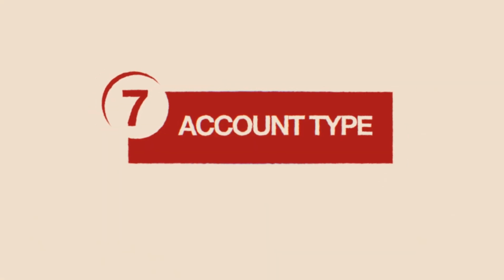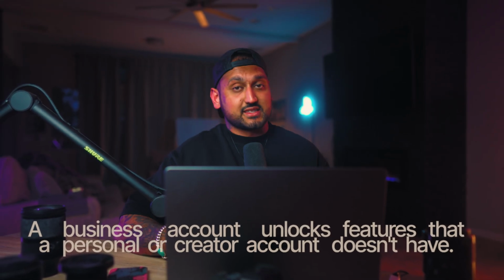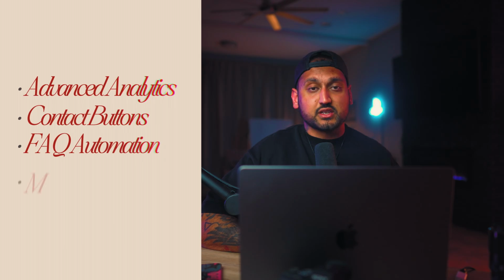Commandment 7, account type. I want everyone to use a business account. A business account unlocks features that a personal account or a creator account doesn't have. You'll get advanced analytics, contact buttons, FAQ automations, and so many other things, but there is one downside. You're gonna lose the ability to use licensed music inside the app, like trending sounds, but they're overrated. And if your content is good, you don't need a fucking trending sound.